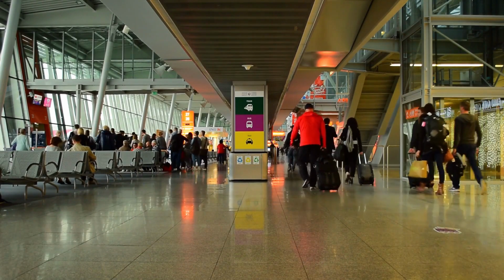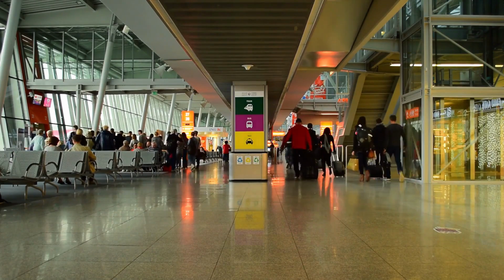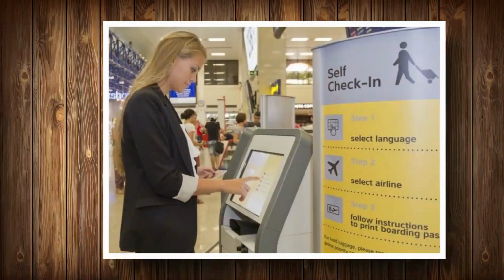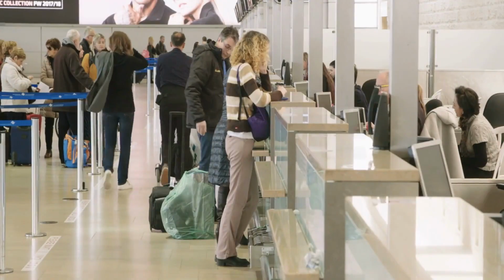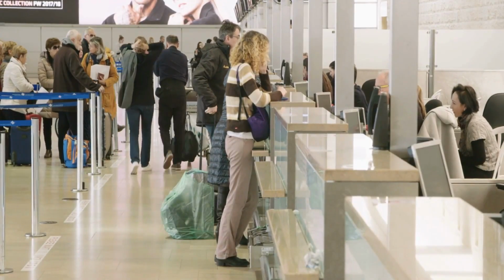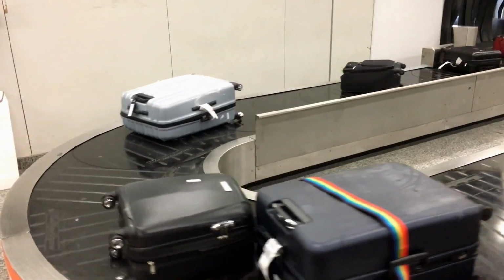Check-in process is the first step in a passenger's journey through the airport. This involves verifying travel documents, checking in luggage, and issuing boarding passes. Check-in process may be done at a physical check-in counter or through a self-service kiosk.